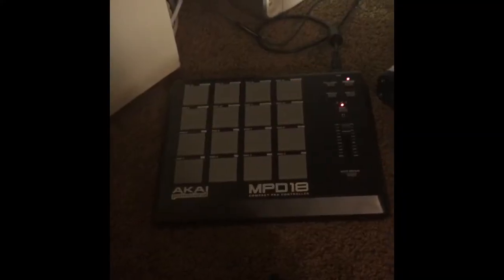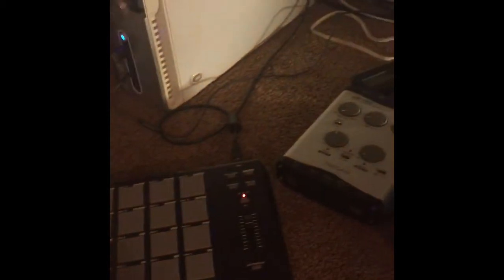All right, so first things first, I kind of want to show y'all what I actually work with on my day-to-day grind when I'm working on music. The first thing I have is my MPD. This is what I use to make rhythms with. Then I have my MIDI keyboard that's connected to the computer. It's just a USB keyboard. Make songs with that.